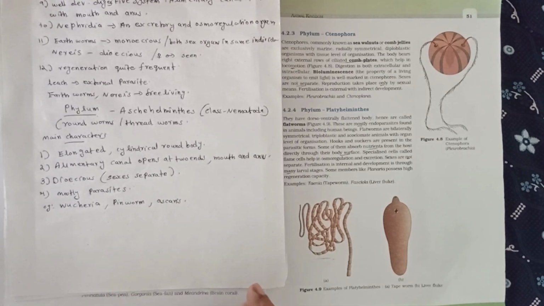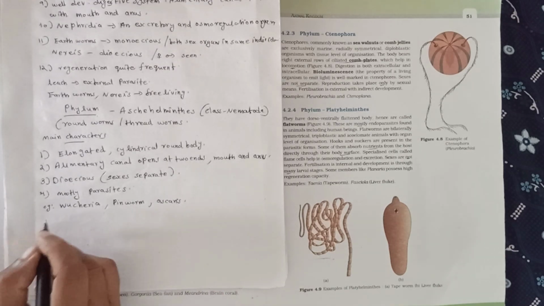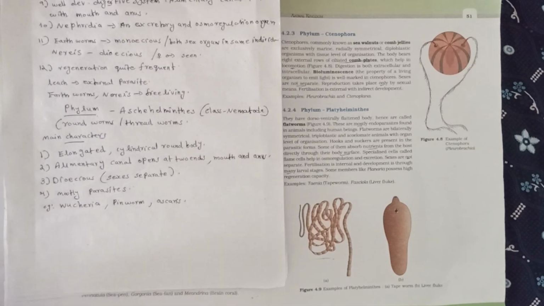Here females are larger than males. Males stick on the body of females. Females are larger in size compared to males.